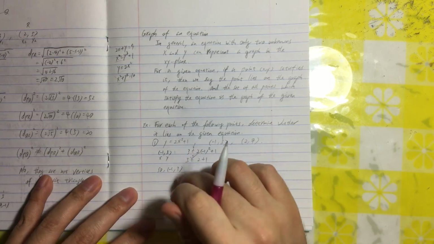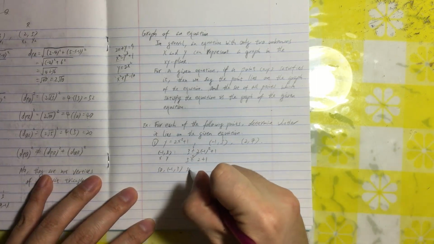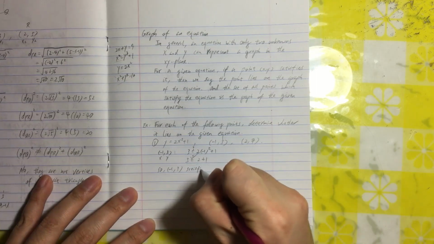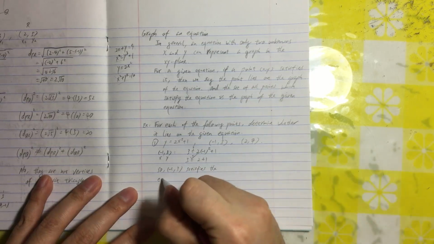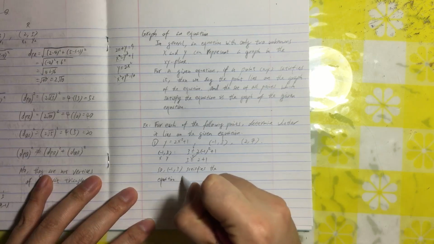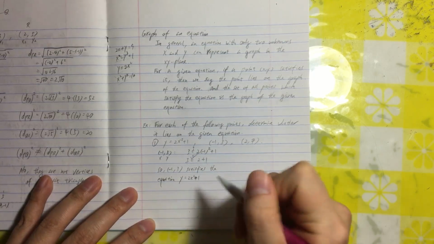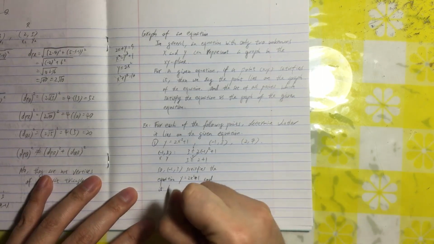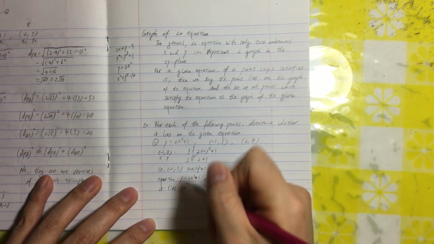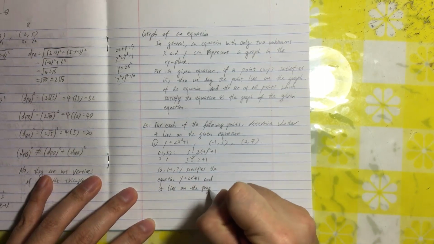If this point satisfies the equation, this point lies on the graph of the equation.